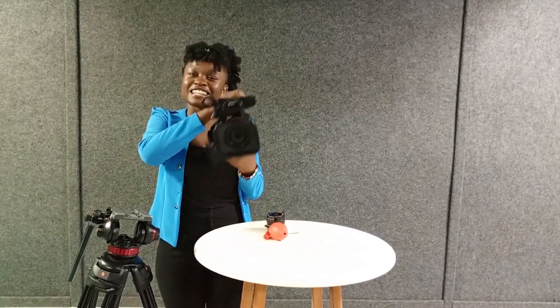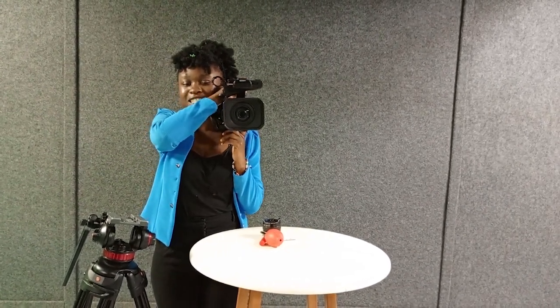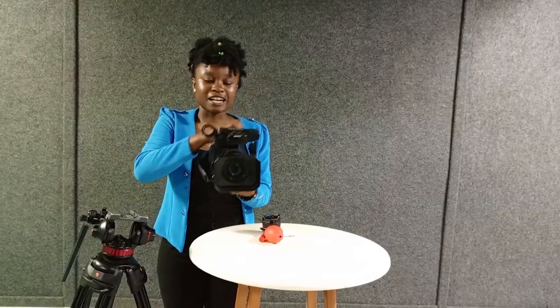There's dolling. Dolling is when you hold your camera and follow your image slowly by slowly, taking every detail or every video of your subject. And then there's tracking. Tracking is when you put your camera like this and then you follow your subject slowly by slowly.